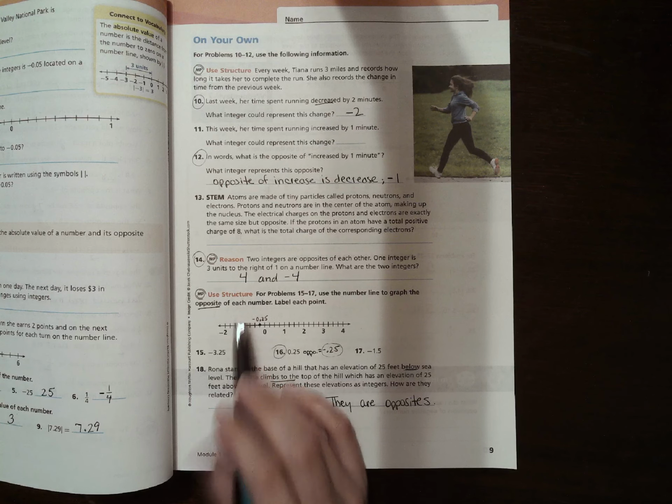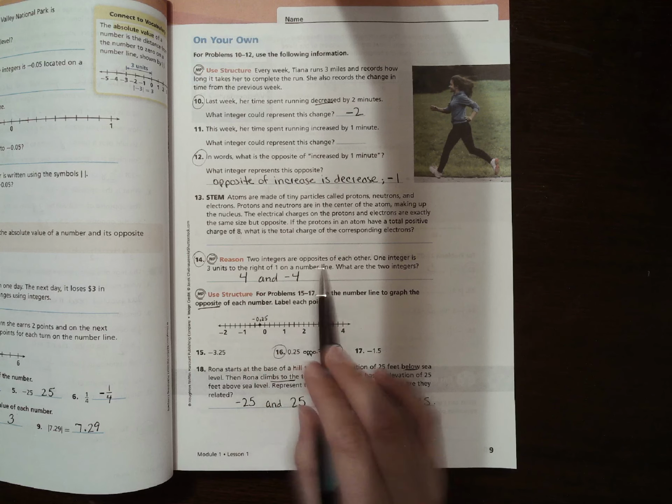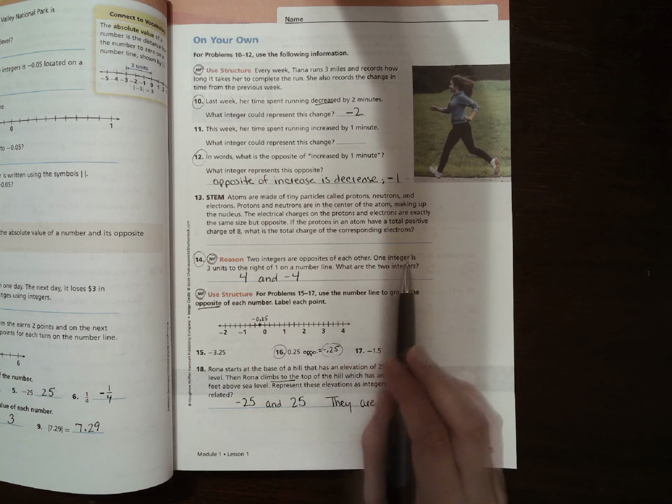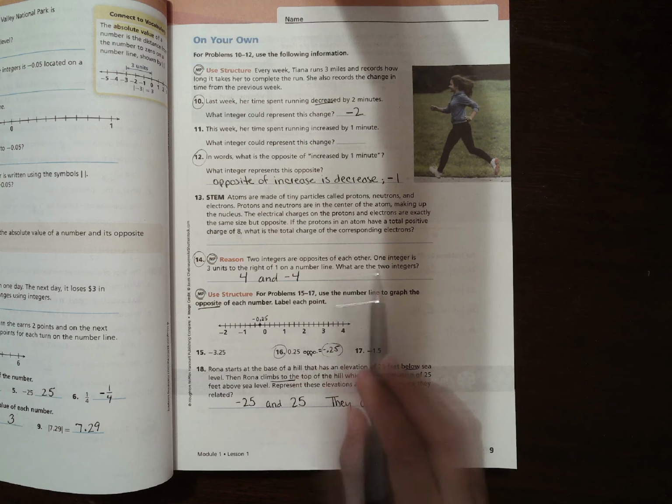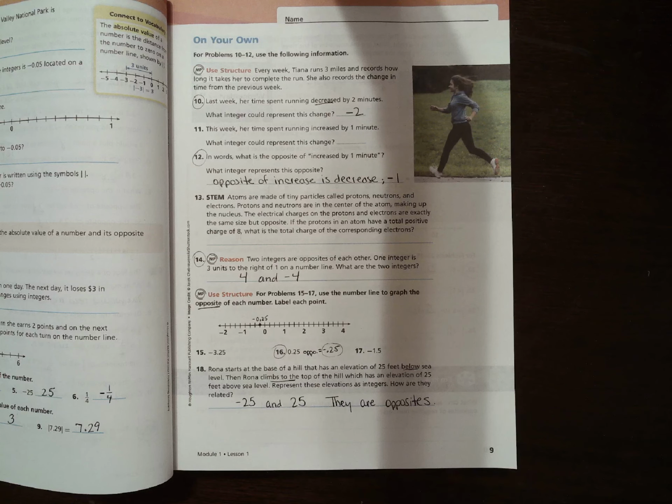Question number 14. Two integers are opposites of each other. One integer is 3 units to the right of 1 on the number line. What are the two integers?